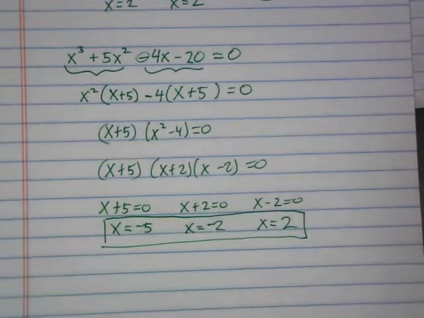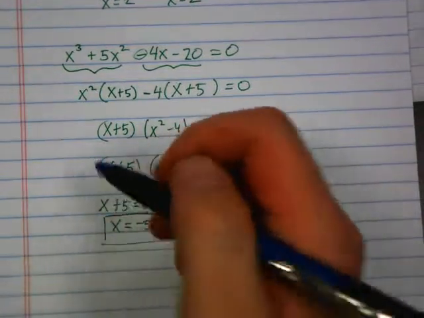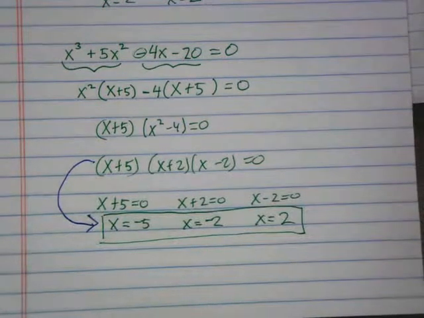We started with an x cubed. We got 3 answers. That's what we expected. It was on a test, and we didn't put the x plus 5 equals 0 first, we just put the x equals negative 5. Is that still okay? Yes. After you've done these for a while, it's fine with me if you skip from here directly to there.